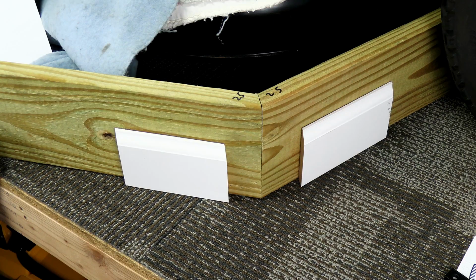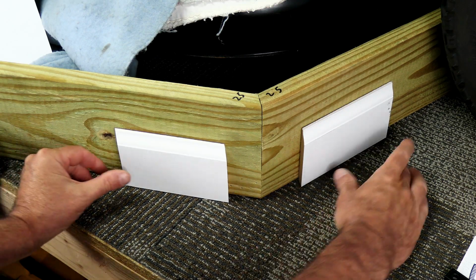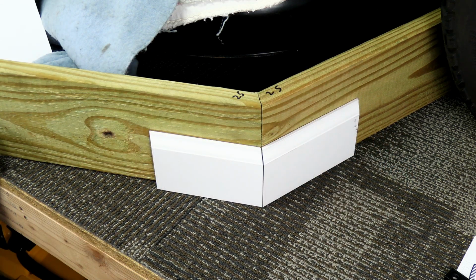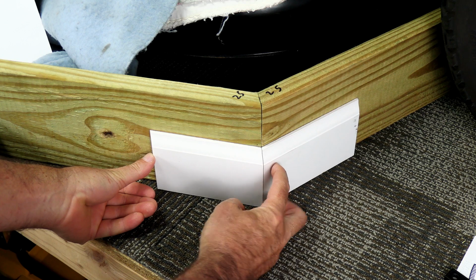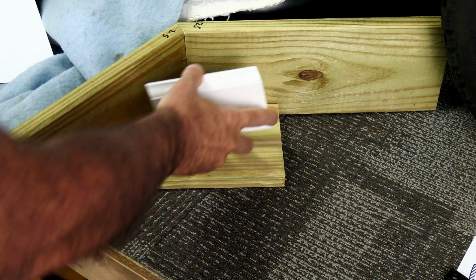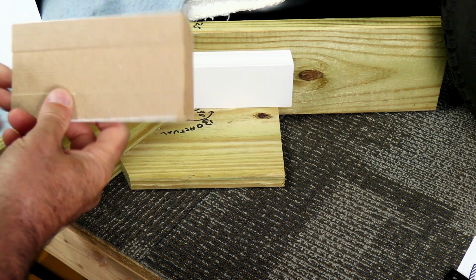All right, so we're here on our hypothetical wall. Let's see if this fits. Like a glove? No problem. Looks pretty good right there, nice and tight. Now let's flip this around and let me show you that it works the same way for an inside angle.